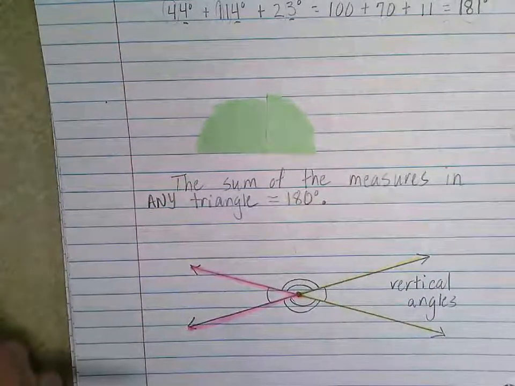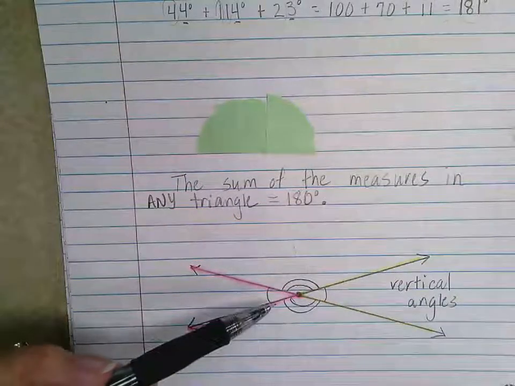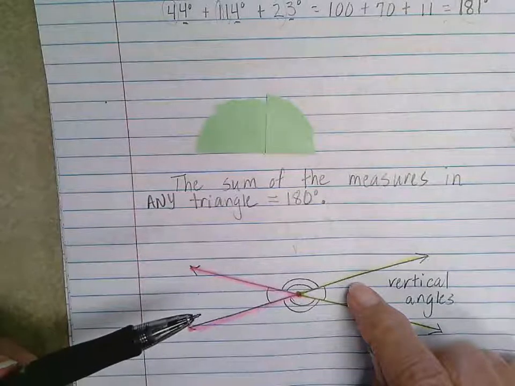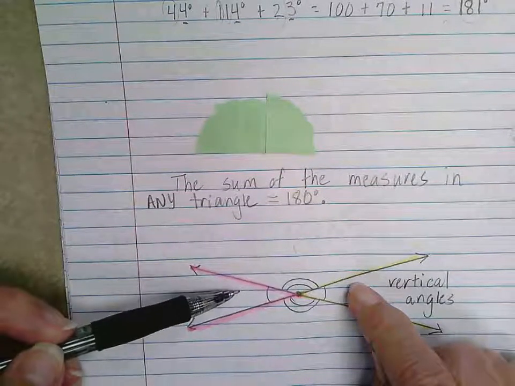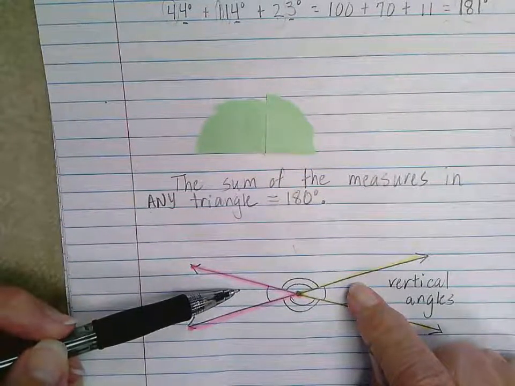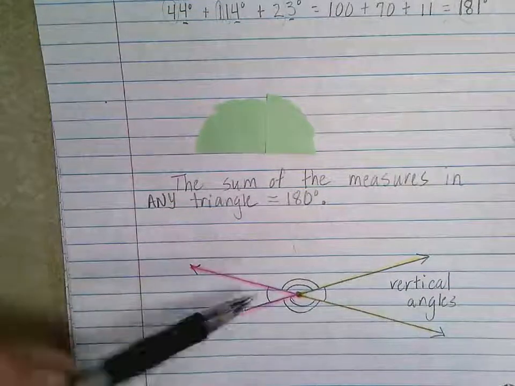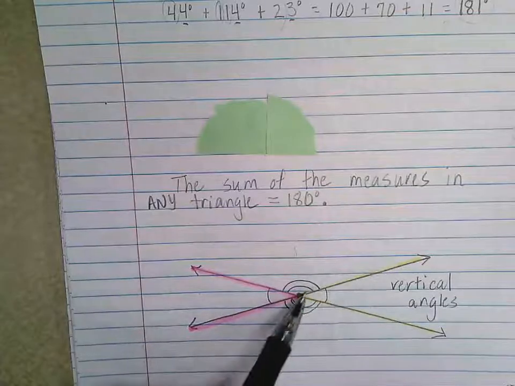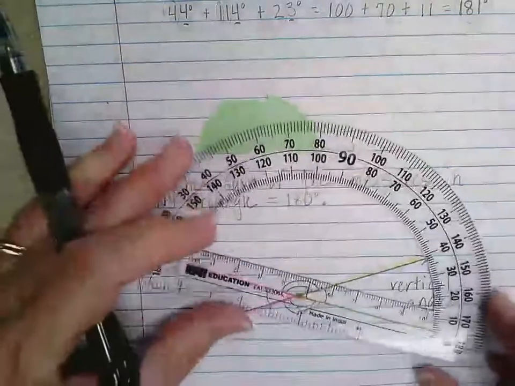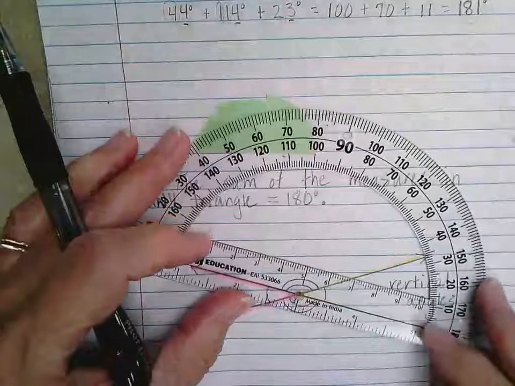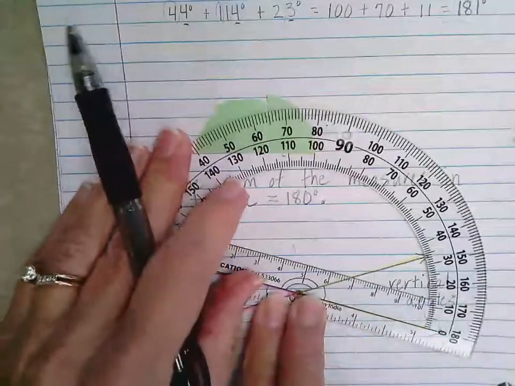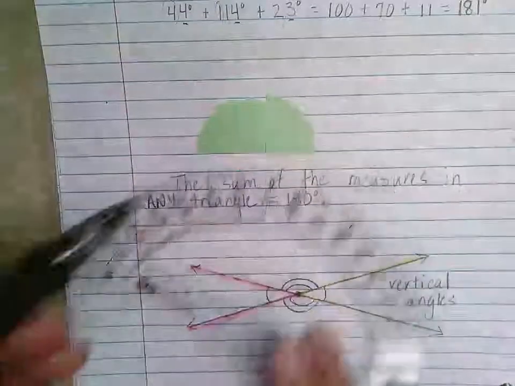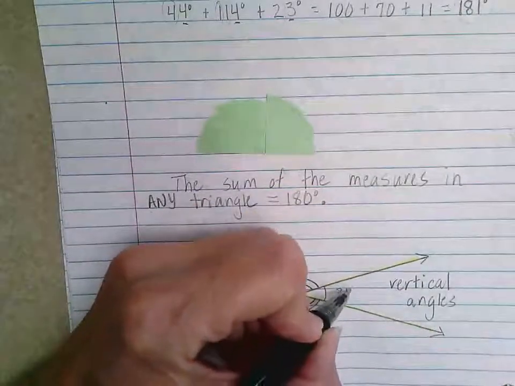The thing about vertical angles is that if you know the measure of one of the vertical angles, the other vertical angle has the exact same measurement. So in the example that I have here, the angle that is formed by the yellow lines, when I use my protractor and measure those, I can see that they have a measurement of about 34 degrees.